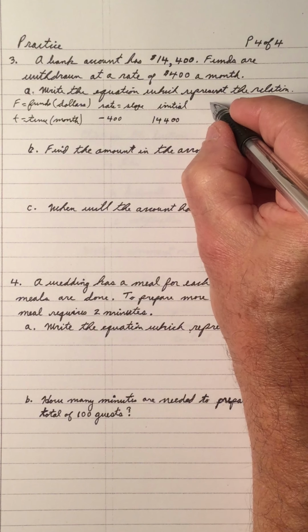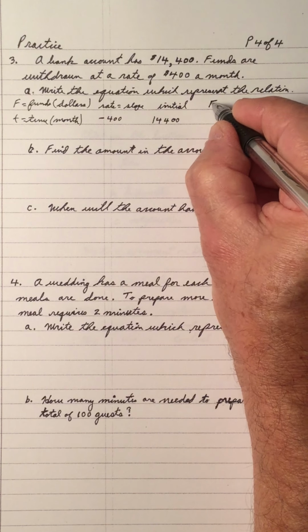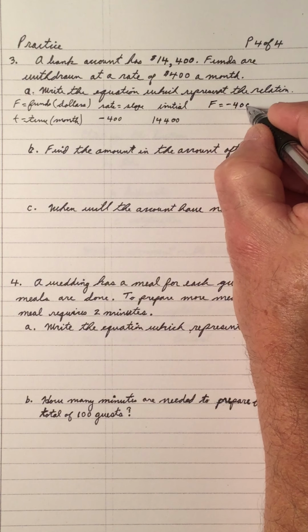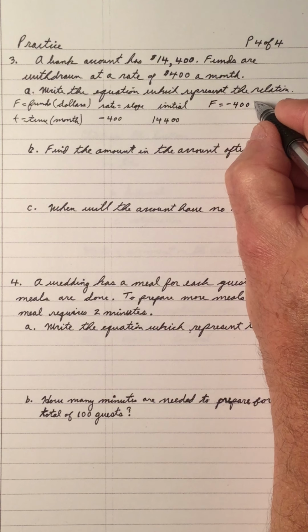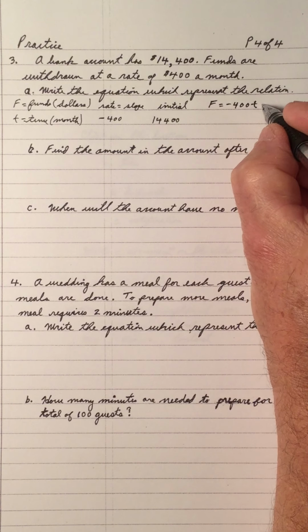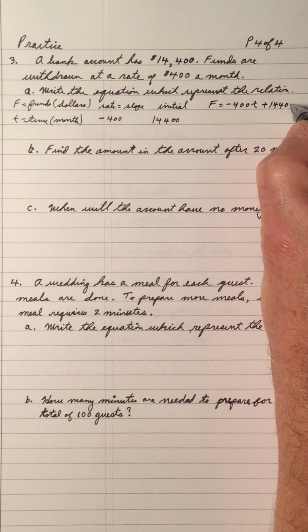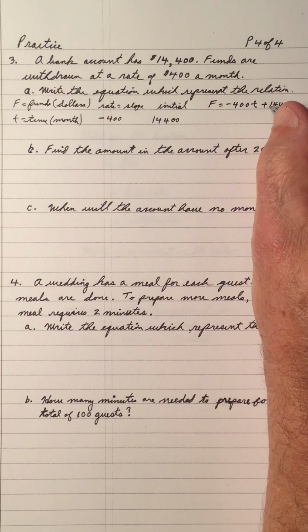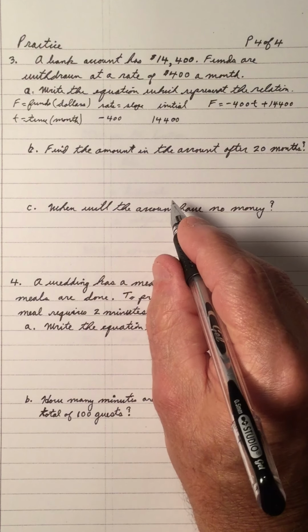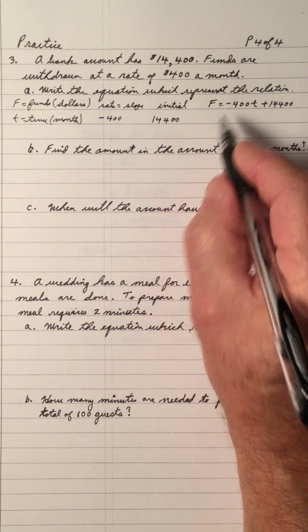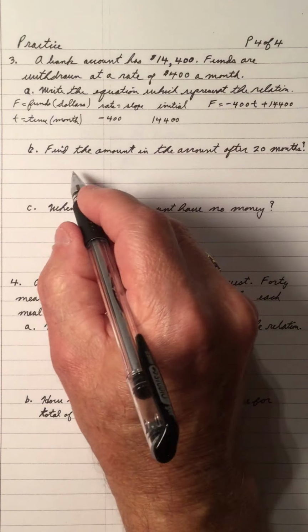So the equation is F is the funds, the slope is negative 400 coming out, T is time, and the initial value that's in the bank account is 14,400. So that's the equation.